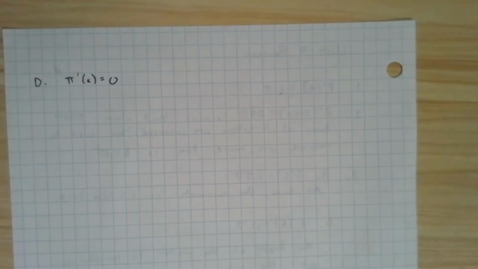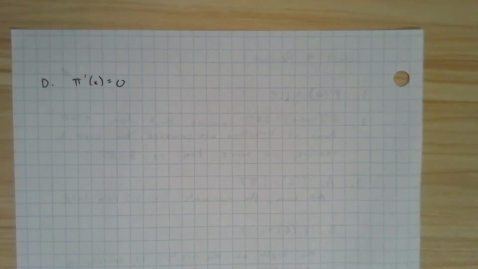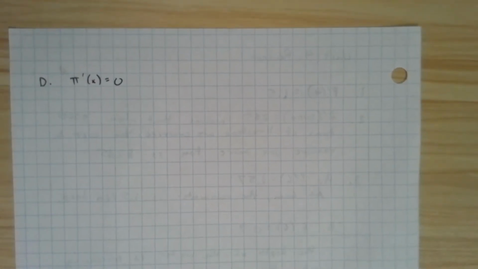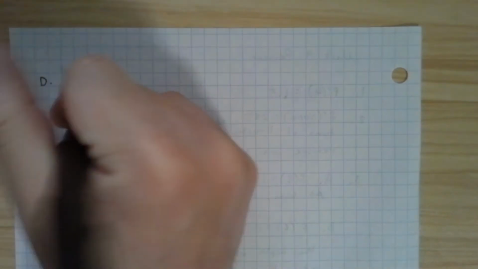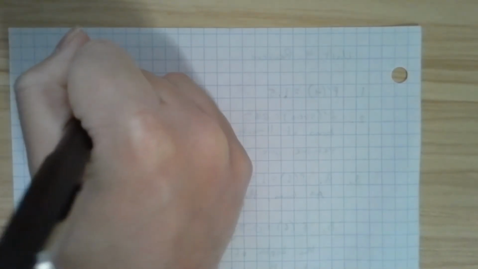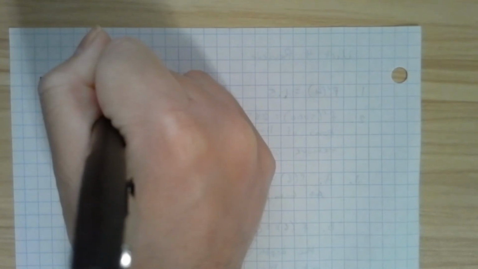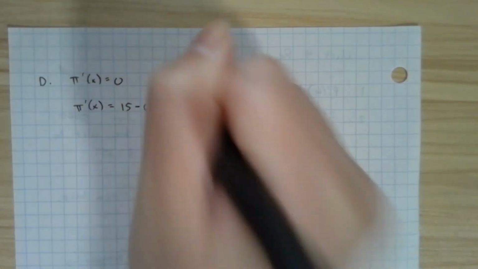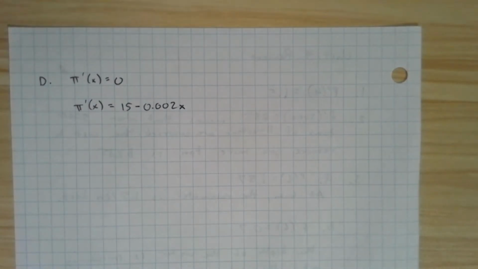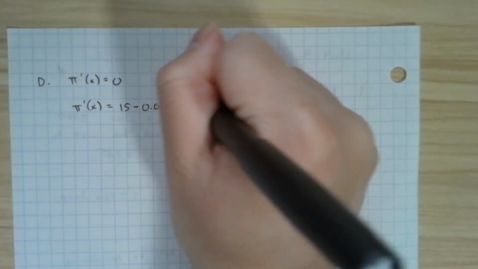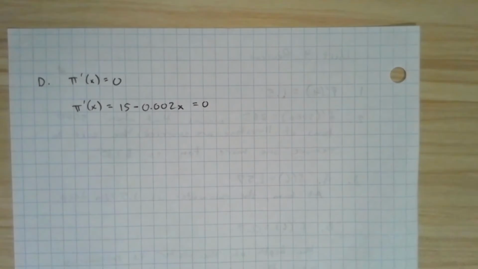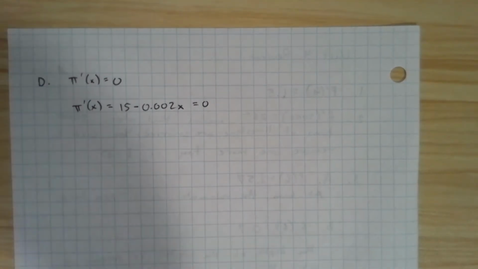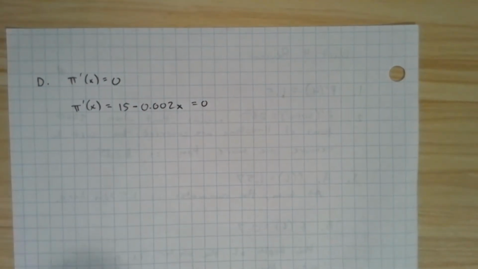So we'll need to solve this, and we already have the profit function from the previous problem. We found pi prime of x to be 15 minus 0.002x, right? So let's set that equal to 0 and solve for x then. That'll tell us the maximum amount of units they can sell to maximize profit. That's when profit will hit 0. That's when they should stop.